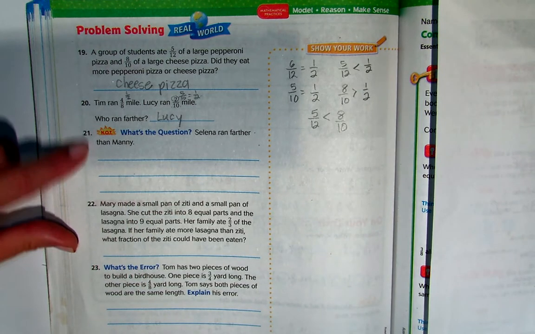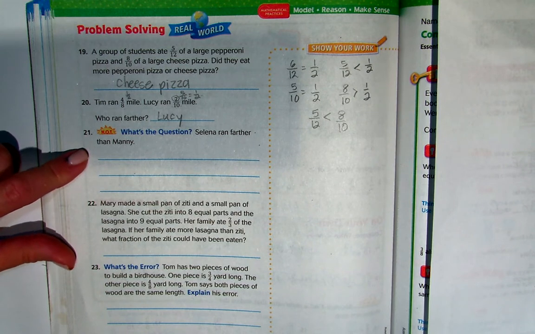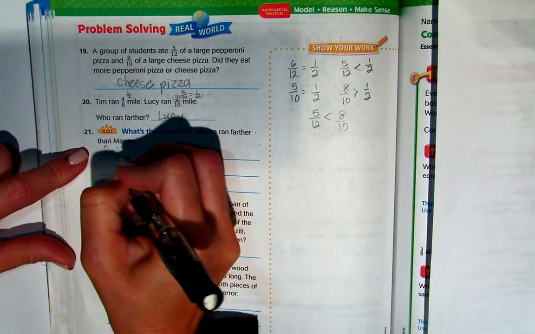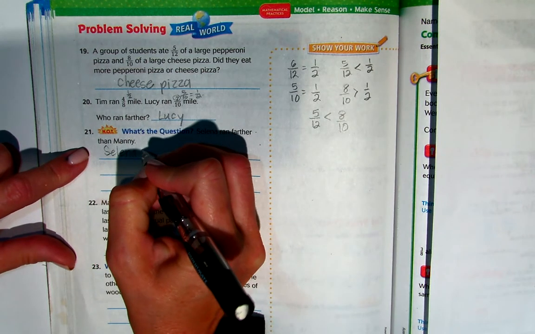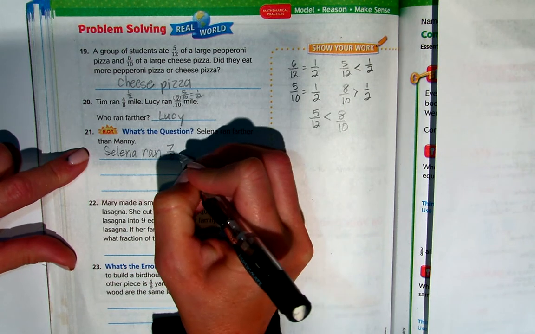Your hot question here, which is the high order thinking question, is what's the question? This is where they give you the answer and then you come up with a question. You just get to make that up, and anything that makes sense is fine. So my possible question might be, Selena ran 7/8 of a mile.